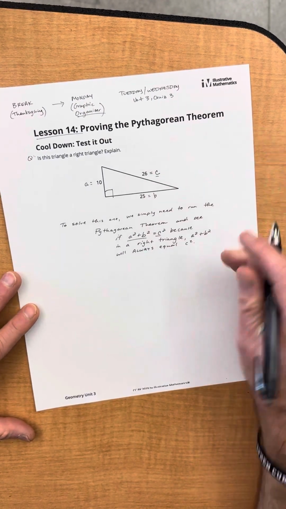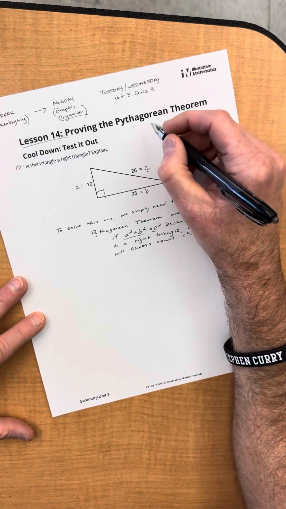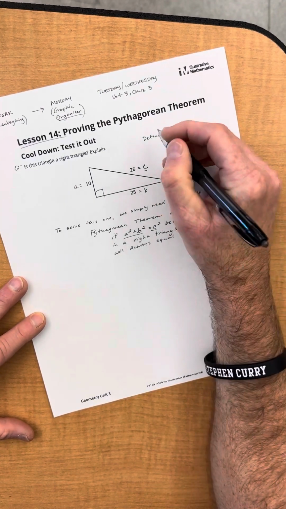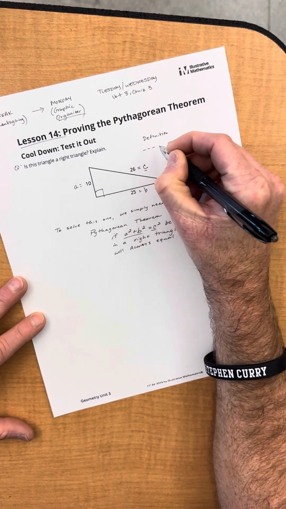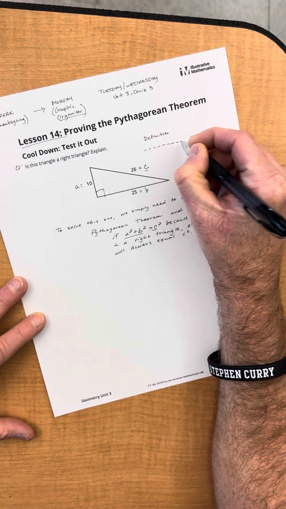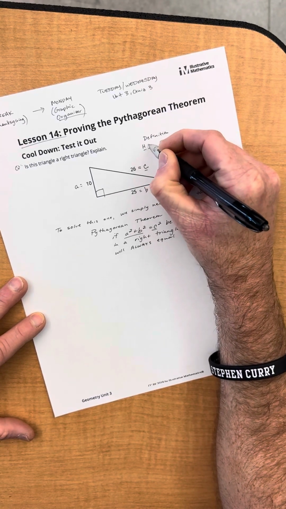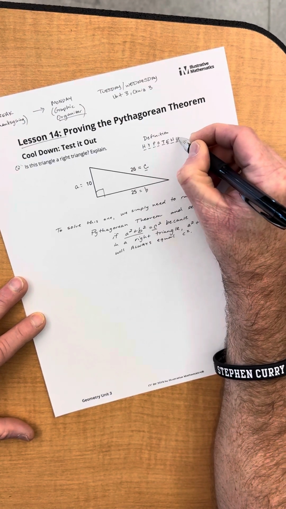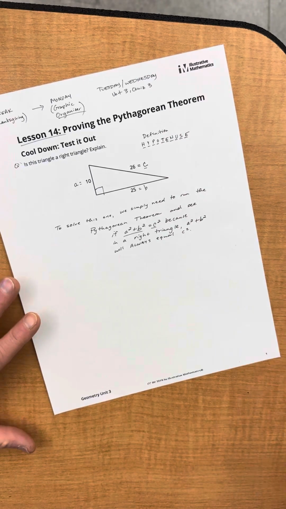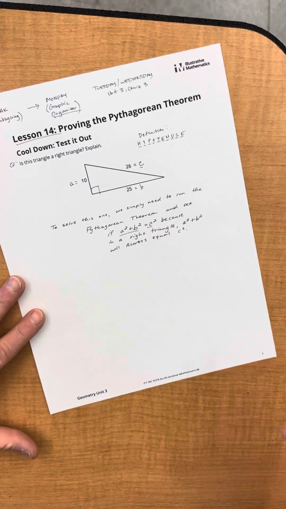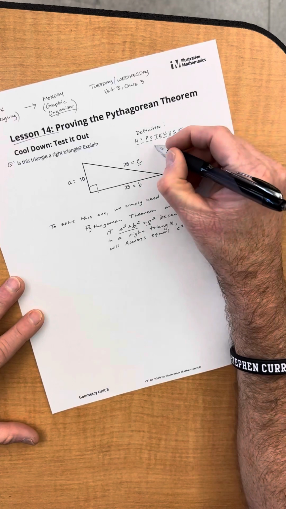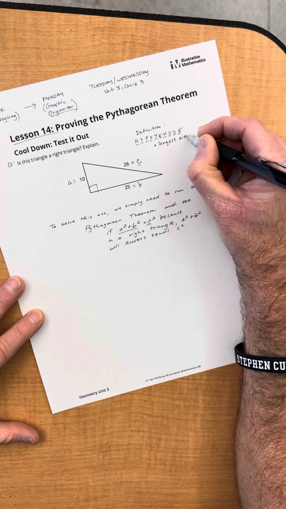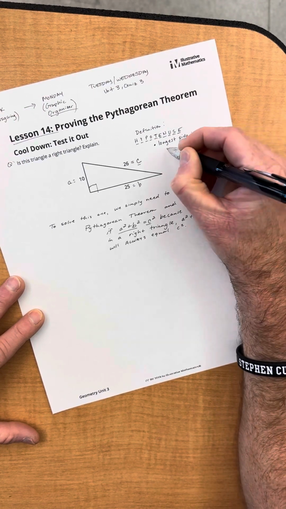Now, there's also a definition that you need to know, and that word is hypotenuse. There's a word called hypotenuse, which represents the longest side in a right triangle.